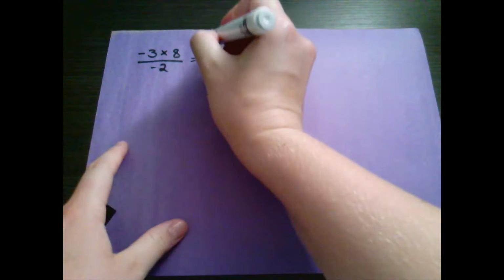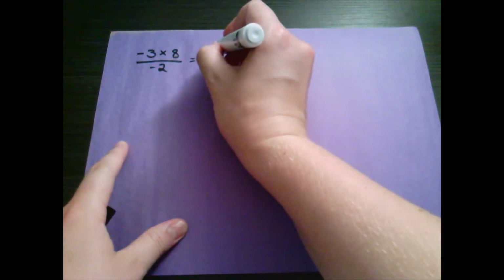Today we're going to do a little review over multiplication and division and incorporating negative numbers into it. I have a problem, negative 3 times 8 divided by negative 2. I can already see that I have two negative numbers, so I already know I'm going to have a positive number. But let's see. Negative 3 times 8 gives us a negative 24.